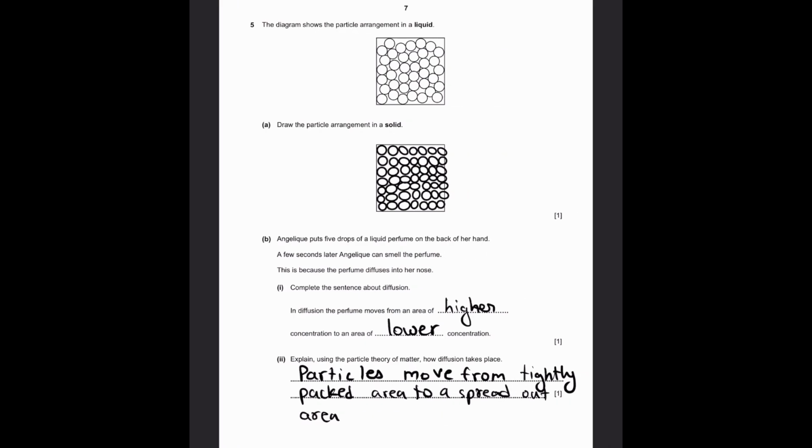Question 5. The diagram shows the particle arrangement in a liquid. A. Draw the particle arrangement in a solid. This is simply many particles tightly packed together with very little space between them, so they can only vibrate, like something like this pattern over here to fill the full box.